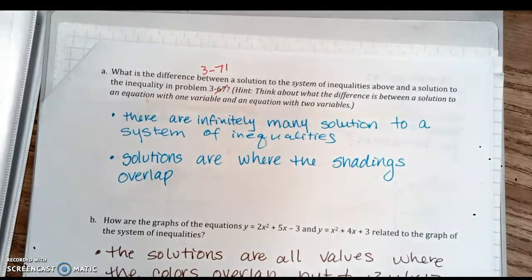Okay, so there are infinitely many solutions to a system of inequalities, and solutions for two variables is only going to be where the shadings overlap, which there are infinite amount of points in there if you count all the decimals and the fractions and the other points. Okay? One variable is going to give you the number line, like the top of the blue board over there, and two variables is going to give you the coordinate plane, so the x and the y axis graphing, and show you the overlapping that way. Okay?